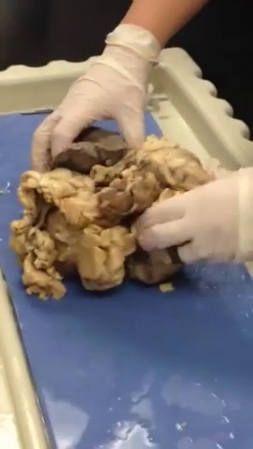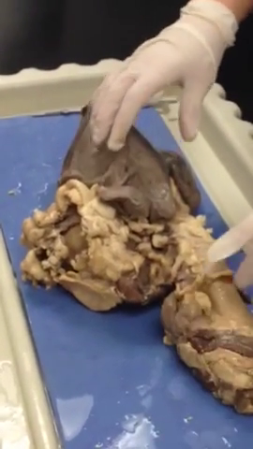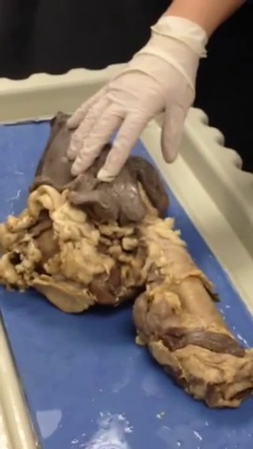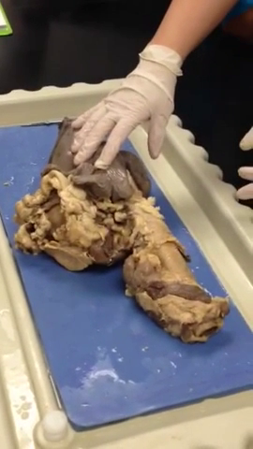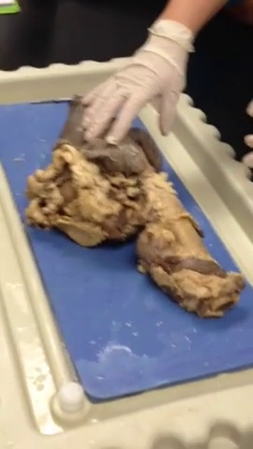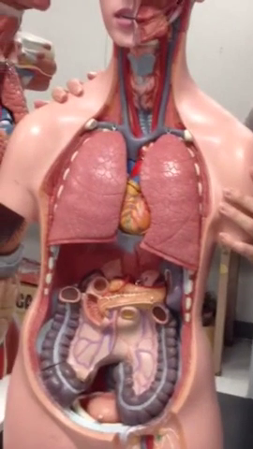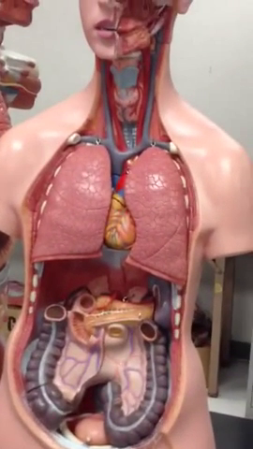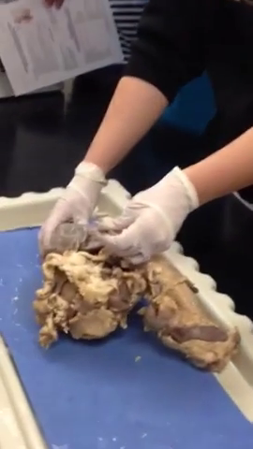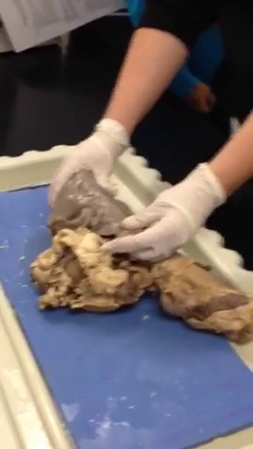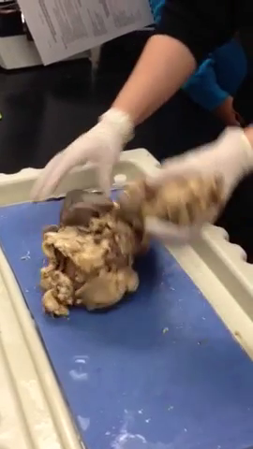So when you're looking at a human lung, can you turn the torso model around? Okay. So the smallest lobe is on where? Is it on the top or the bottom when you look at the human? It's on the bottom. Okay, it's opposite in sheep. Their smaller lobe is on top, and their bigger lobe is on the bottom. Does that make sense? All right.